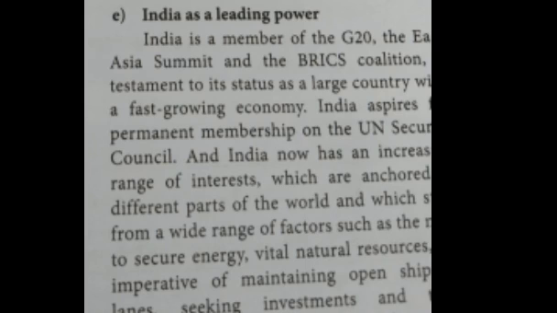India is a growing range. It is growing very nicely with the help of factors such as the need to secure energy, vital natural resources, the imperative of maintaining open shipping lanes, seeking investments and trade opportunities overseas, and the need to secure trade access. These are the factors.